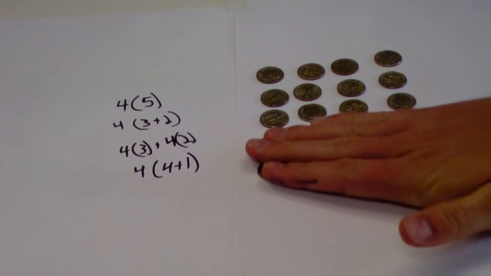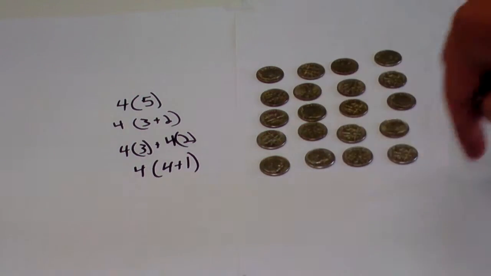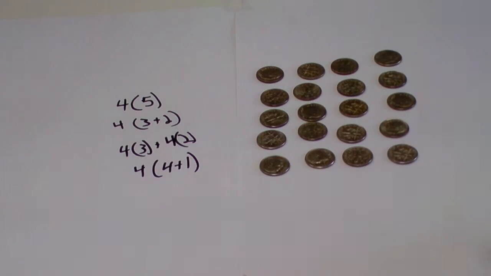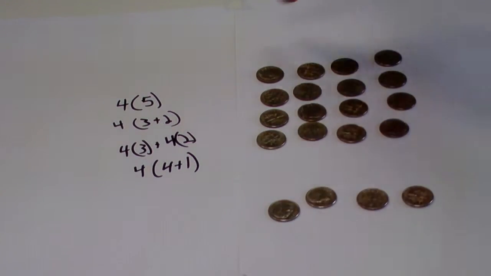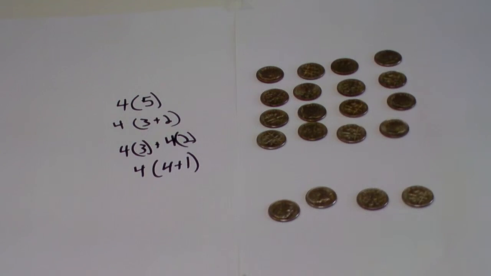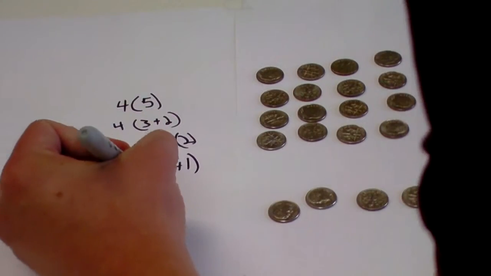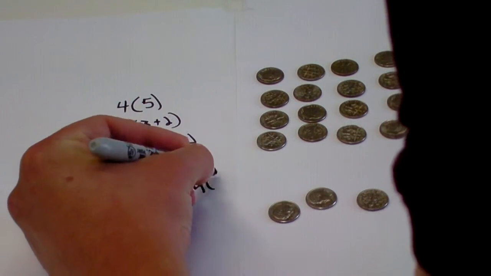Well, let's see if I can use my distributive property here again. I've got 4 times 4 plus 1, or 5, and that can be rewritten as 4 times 4 plus 4 times 1. So I've got 4 down here and then 16 up here. It's exactly the same thing. So 4 times 4 plus 4 times 1.